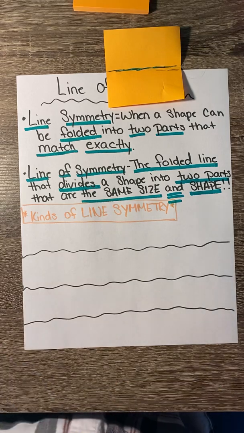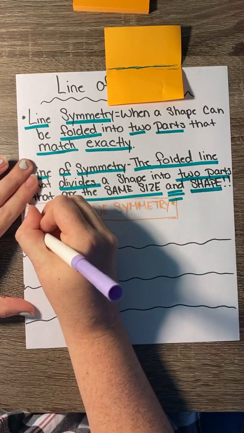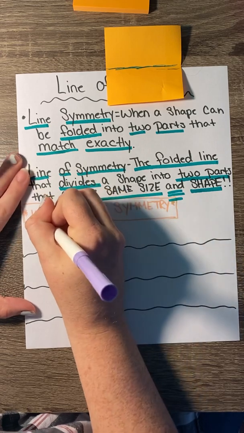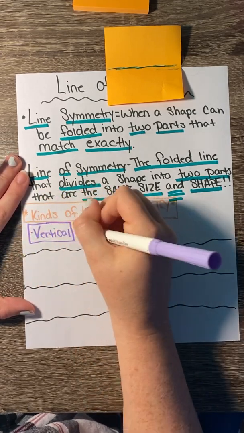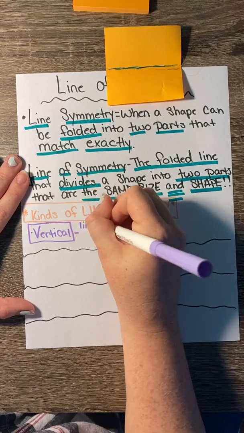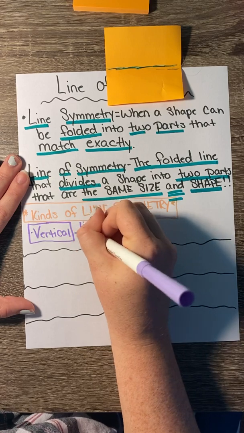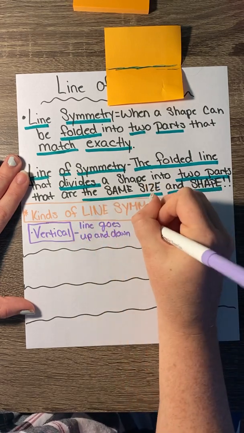All right. So the first kind of line symmetry is vertical. A vertical line symmetry is a line, you guys know what vertical means, that goes up and down. So vertical is a line that goes up and down. So it goes like this.